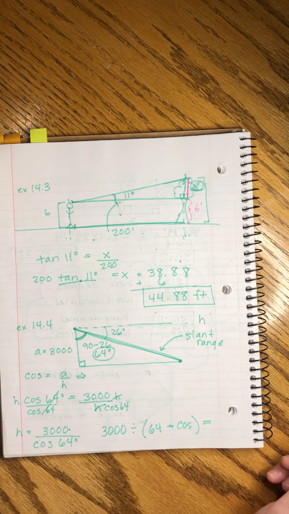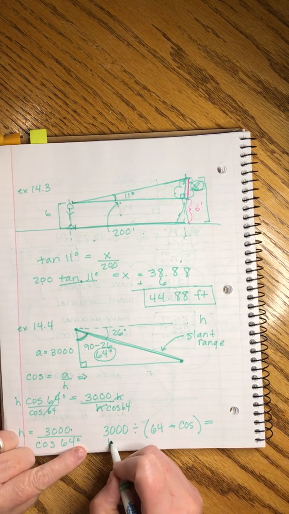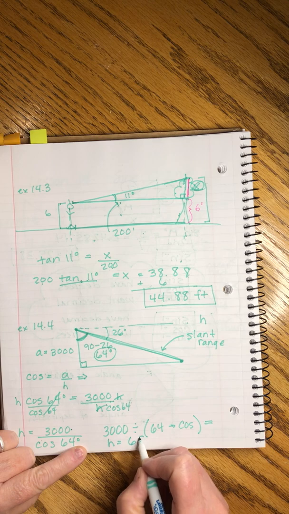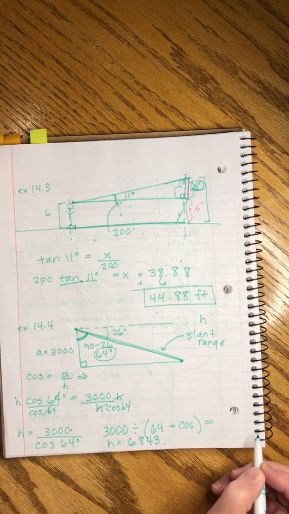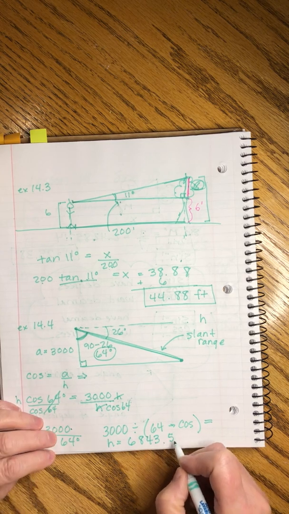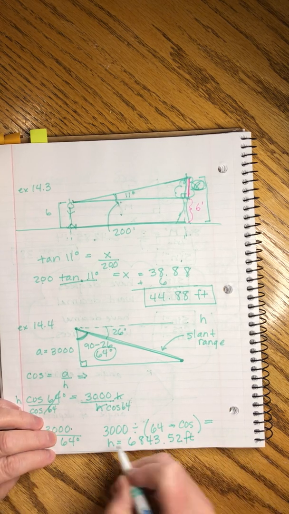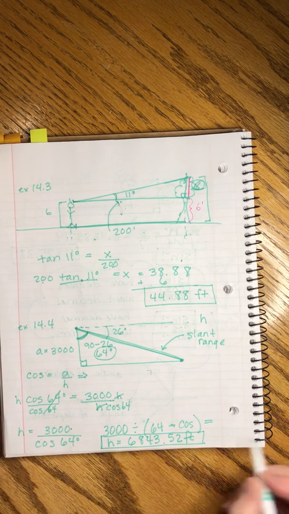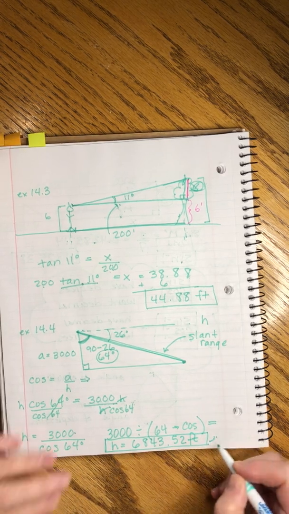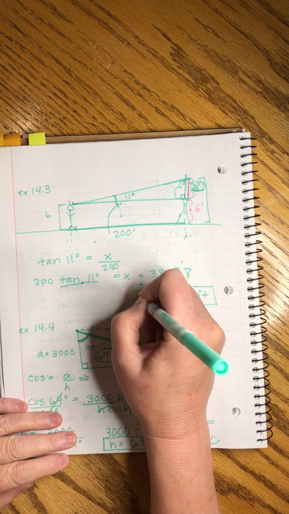And what that should get you is that the slant range is 6,843.52 feet. And that's the right answer. This is the right answer also.